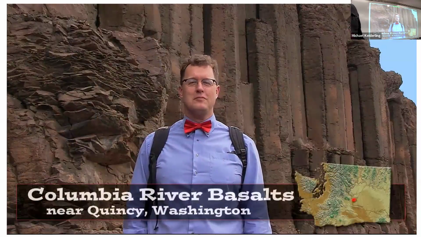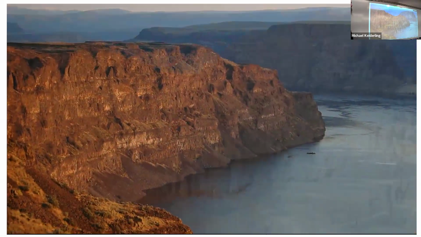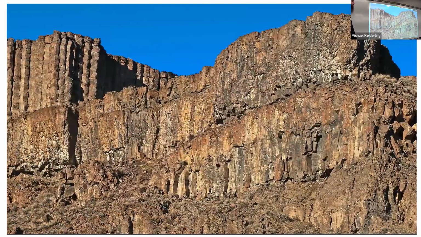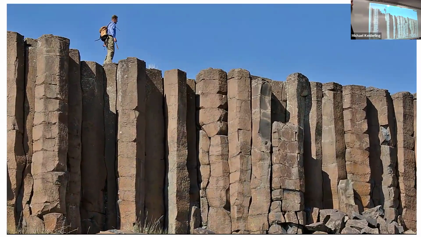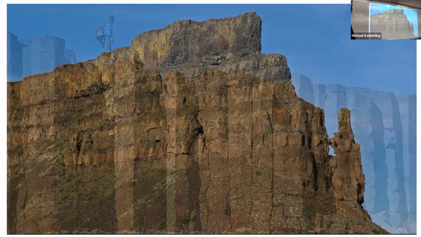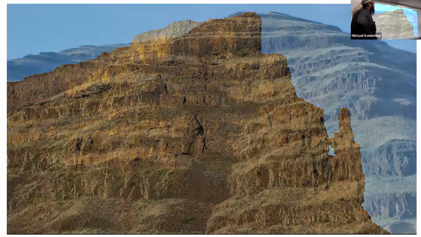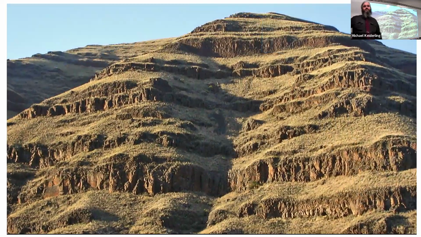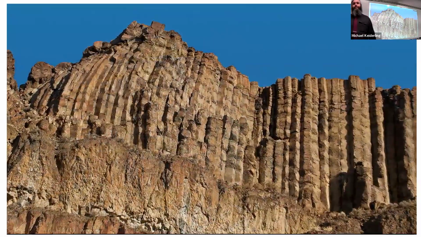Hello, young people. The Columbia River basalts near Quincy, Washington. We're at Quincy, Washington, but we could pick any spot between Spokane, Washington, and Seaside, Oregon to do this show. These brown layers of basalt are everywhere in the place where the Ice Age floods did massive amounts of erosion thousands of years ago. There's more than 300 layers of basalt here, 300 separate volcanic eruptions, and the stack of basalt is more than 2 miles thick in places.